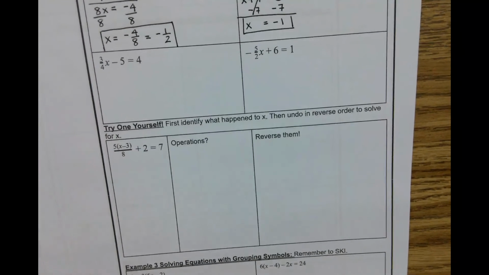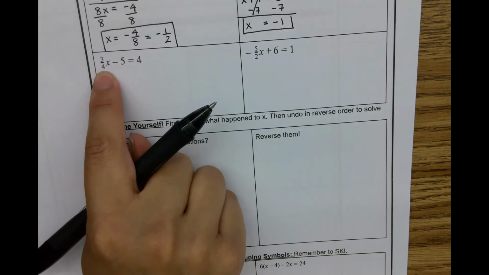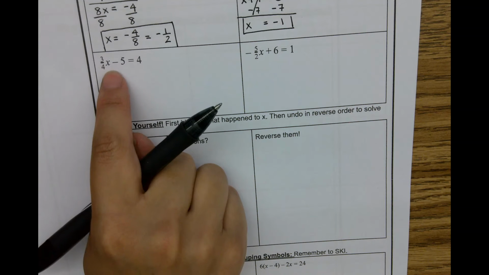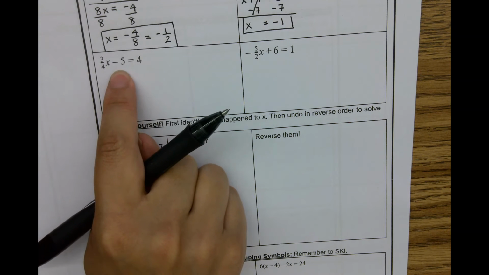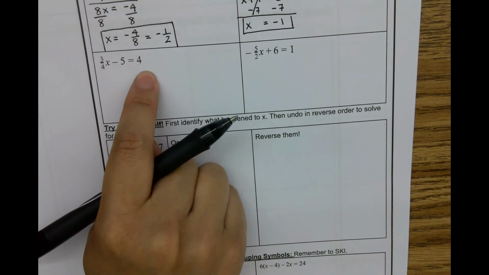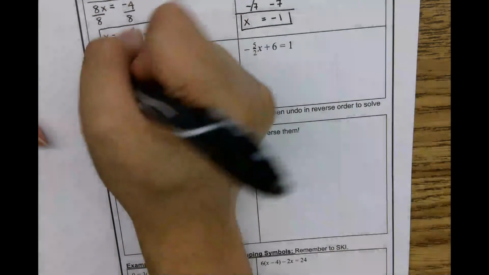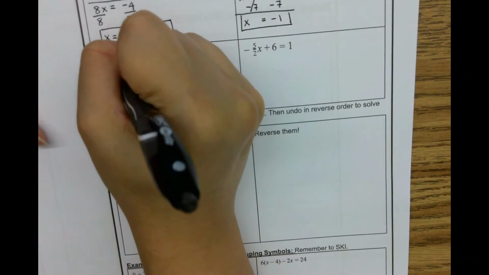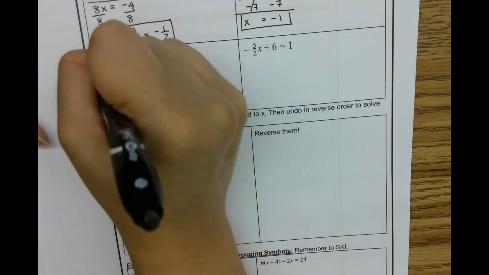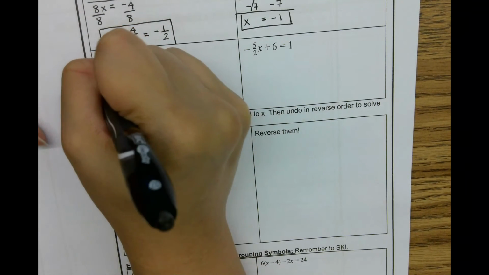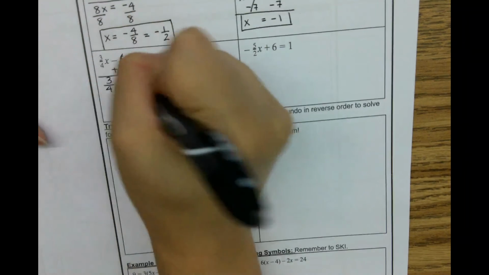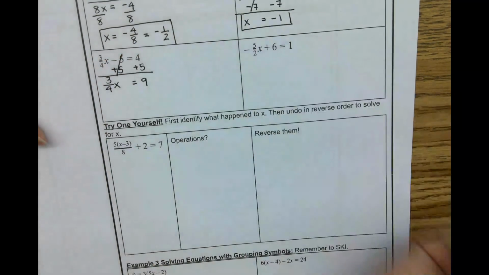Then here I have 3/4 times x minus 5 equals 4. So again, reverse order of operations. So we're going to get rid of this minus 5. The opposite of minus 5 is plus 5. So I have 3/4 x equals 9.